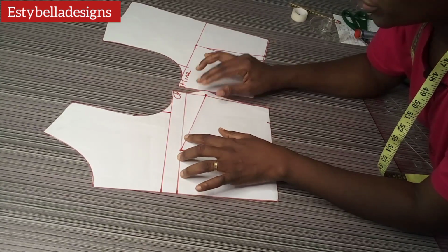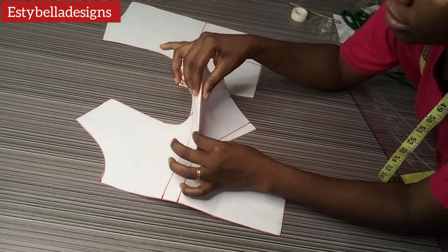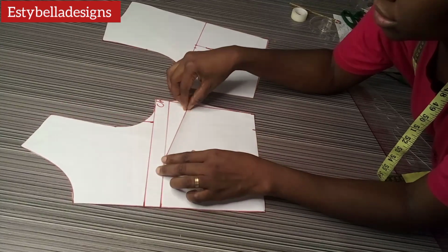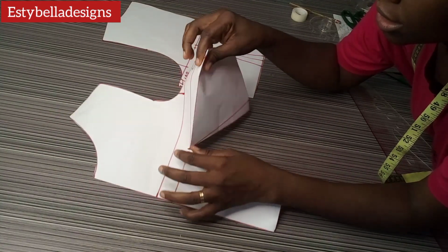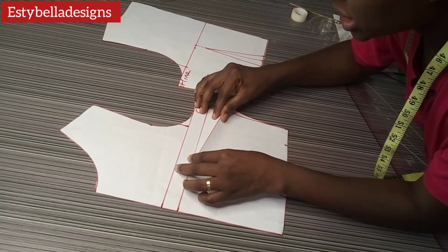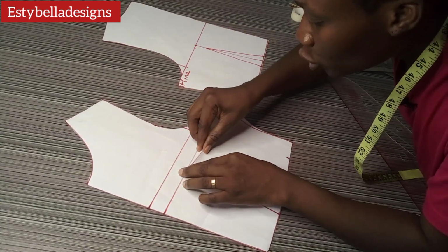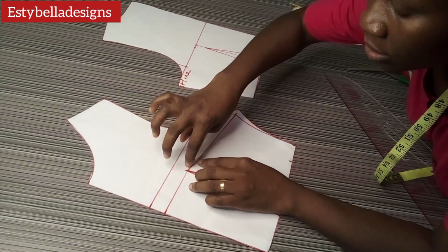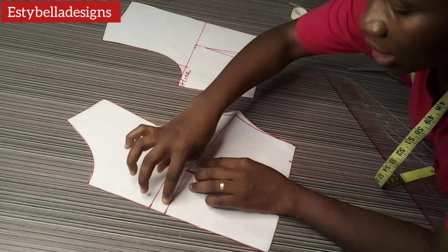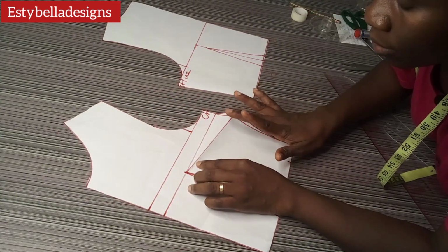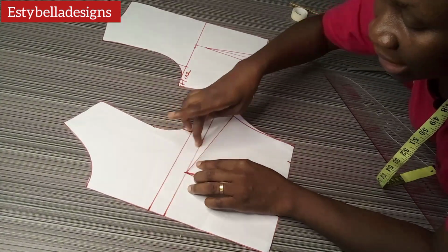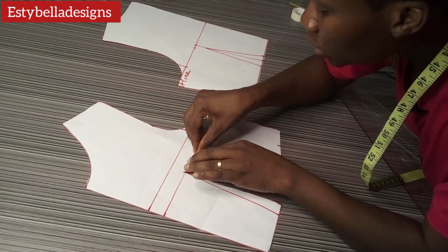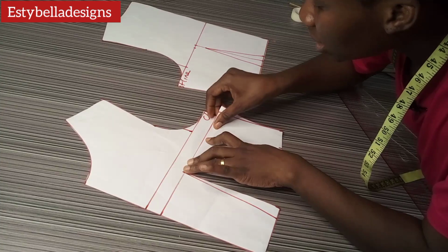So for you to close your bust dart, just fold this line, the bust dart line, fold it into two like this. Then place it. After folding it, place it carefully. We want to fold it on this our bust point line, our shoulder to nipple line. You fold your bust dart line on your shoulder to nipple line like this. Gently, just fold it gently.